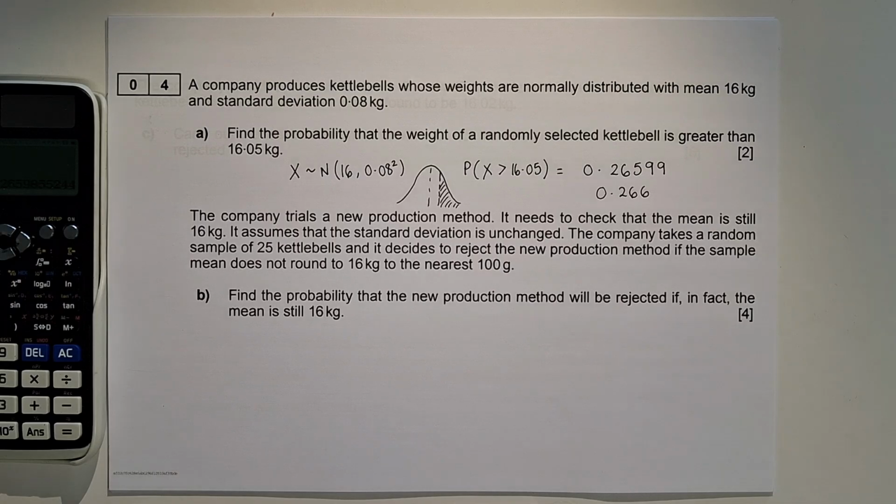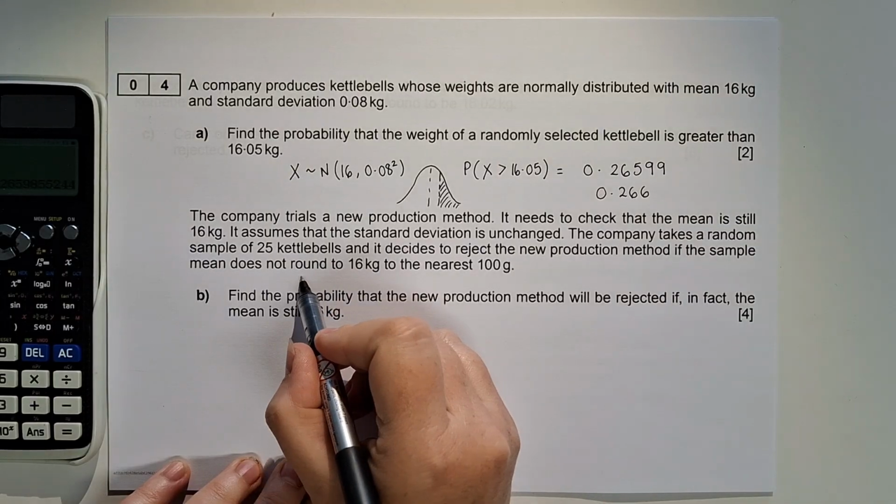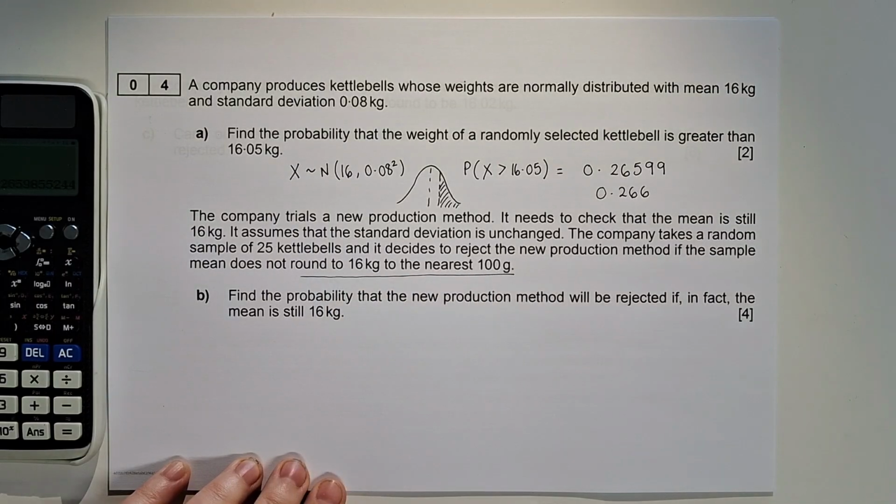Now, this isn't tricky, but it's horrible because they've just given it in such a wordy way. You've got to really just unpick what this question is asking you and telling you. Okay, so let's have a think about rounding to 16 kilograms to the nearest 100 grams. What does that actually mean?